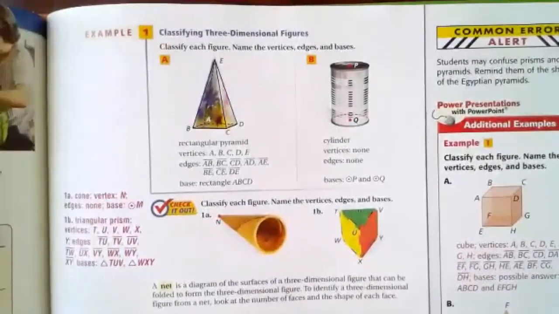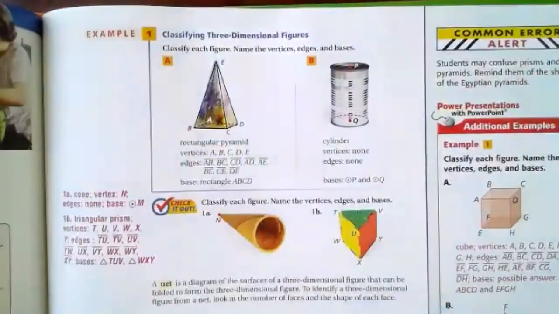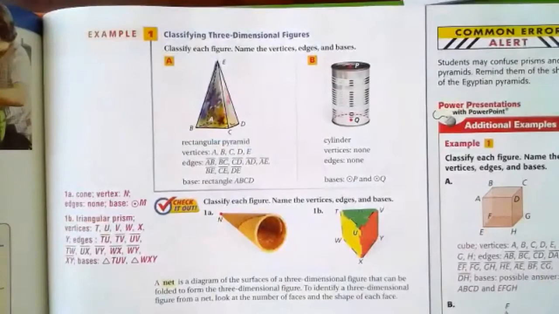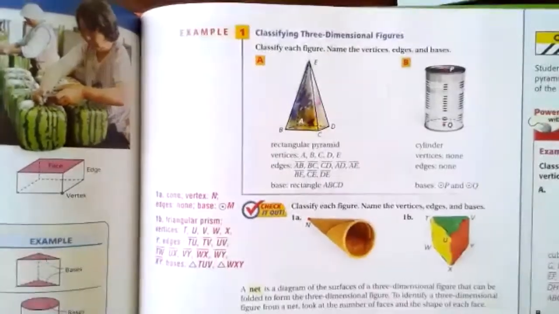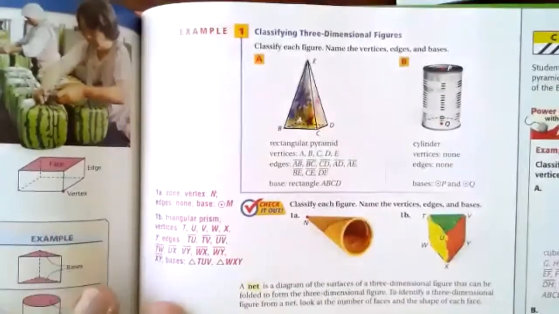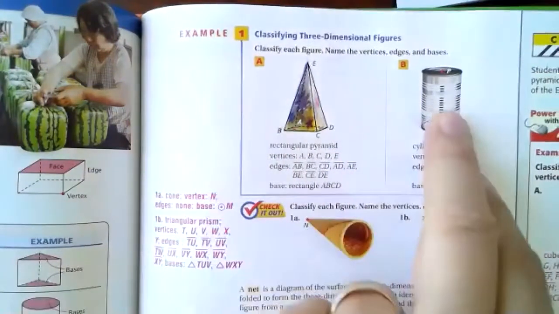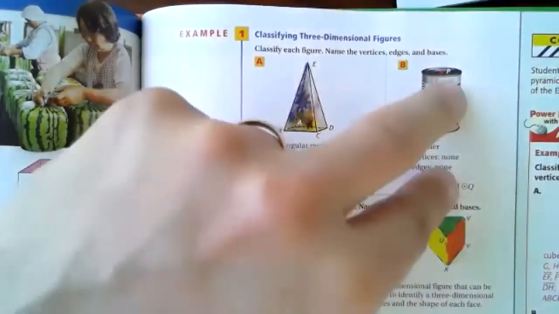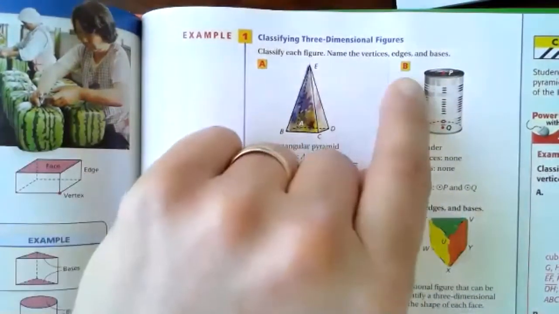All right, now that helps kind of set the floor for what we're doing next. All right, so we're going to classify some 3-dimensional figures, and I'm not going to draw anything or write anything for right now. I just want you to see this. All right. So let's go over this example 1. We're probably going to go back and rewrite this. We usually write the 2 examples down, so we'll do those on our notes. But we're going to hit the high points here and talk about these.